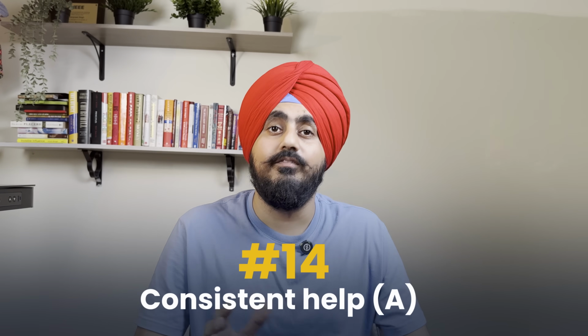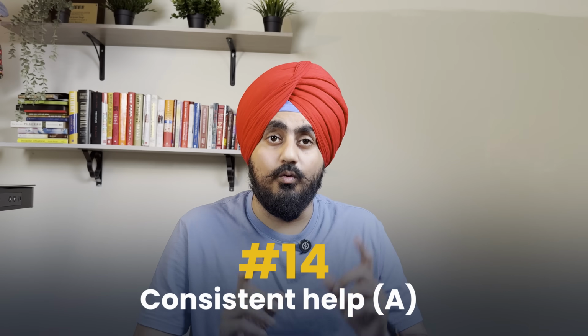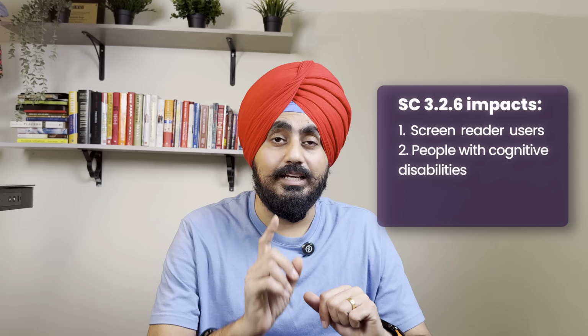Help should never feel like a scavenger hunt. On one page, contact us is in the footer. On another, it's hidden behind a menu. On checkout, it's completely gone. And for many users, especially screen readers and cognitive disability users, that inconsistency is exhausting.